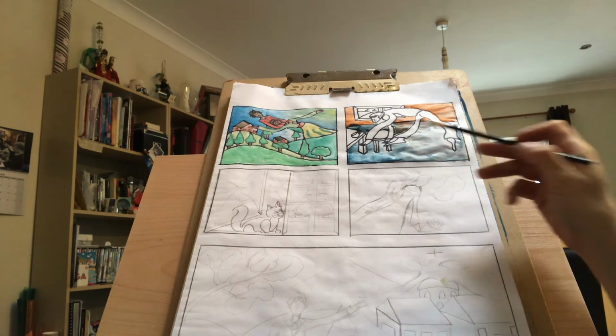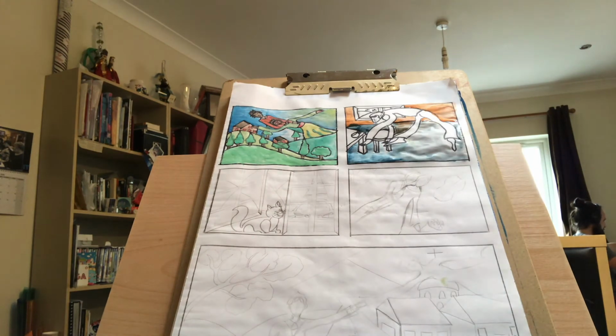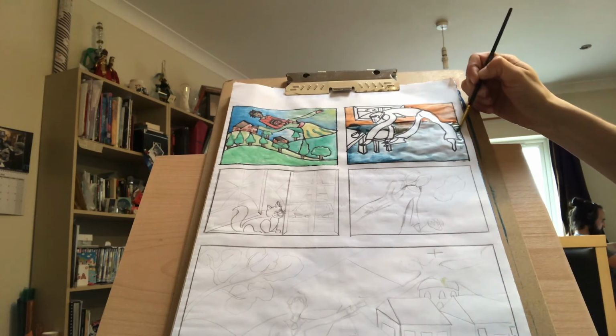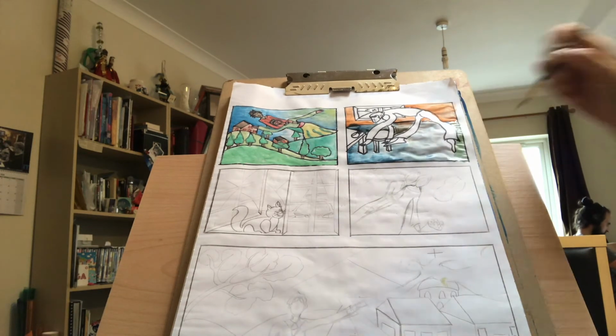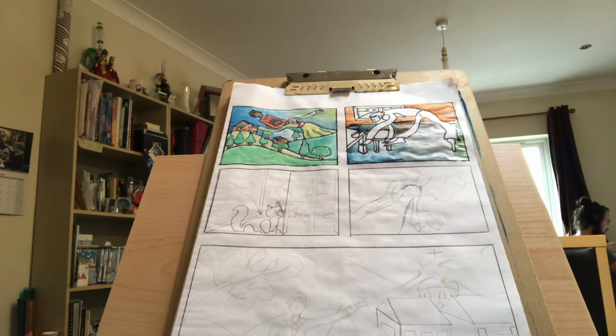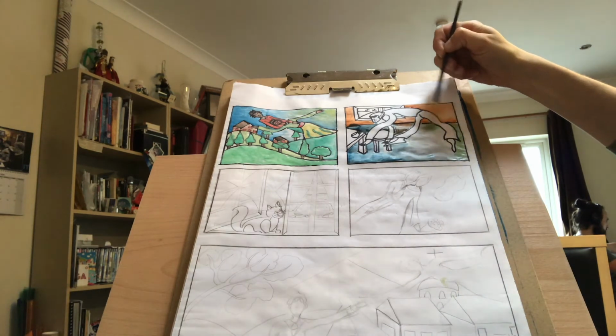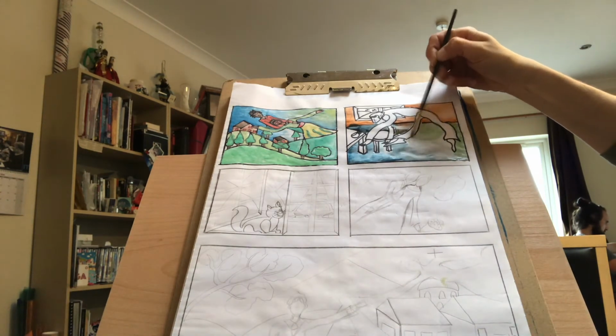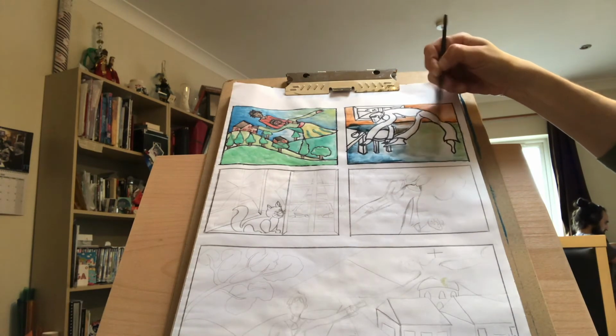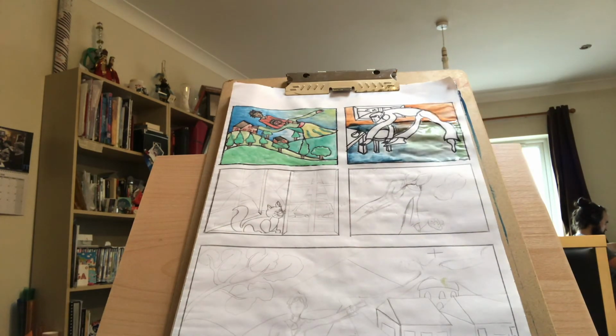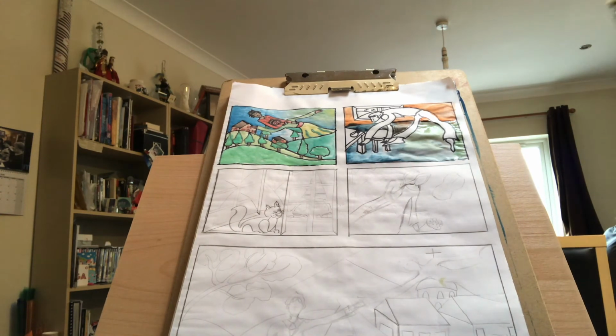So if you see, one side is darker than the other side, and now I'm going to get some yellow, and I'm going to do this side with yellow on the top. It's basically what I did on my other square, my other vignette. Right, now I'm going to do the window.